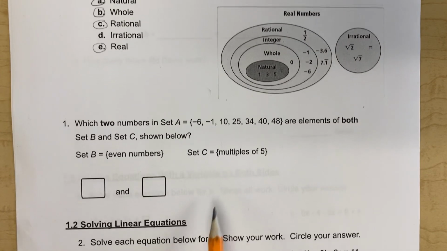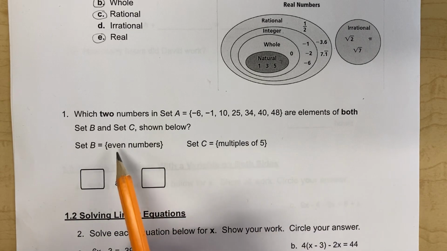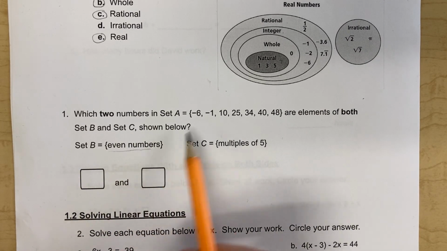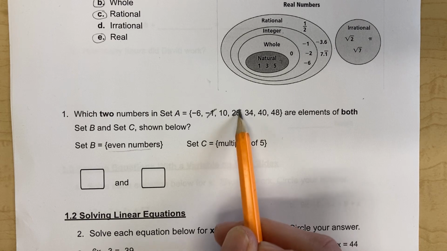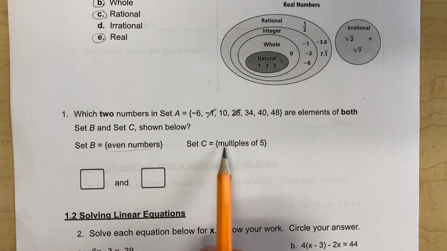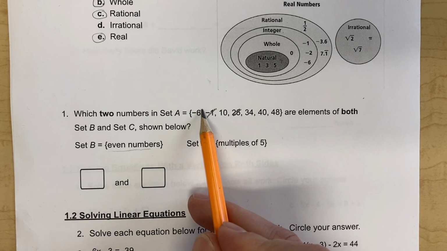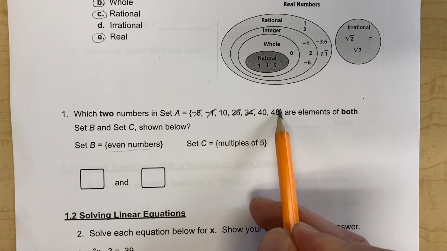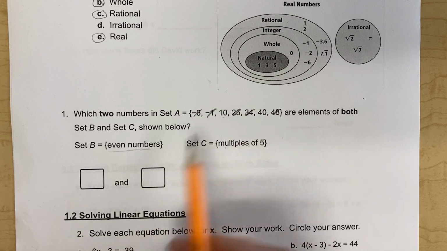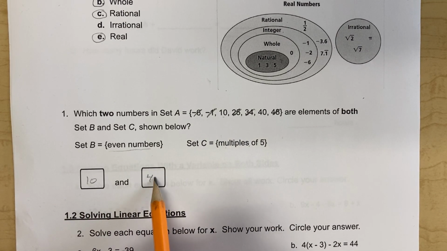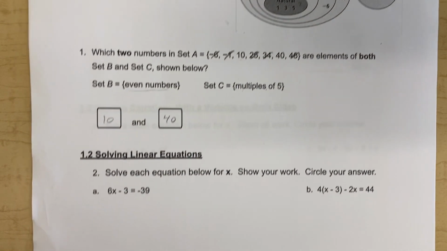Okay. This one says, which two numbers are elements of both of these sets? We are looking for even numbers. So anything that's odd, I'm going to cross out. Okay. And I want it to be a multiple of 5. Multiples of 5 end in 0 or 5. So not that, and not that. That leaves me with 10 and 40. That's my two choices there.